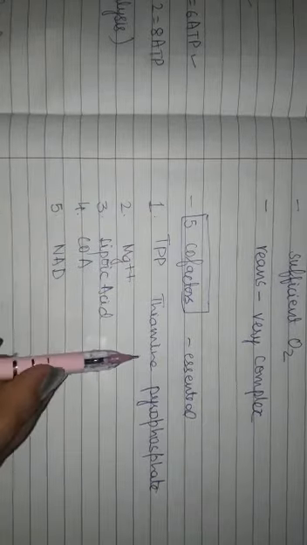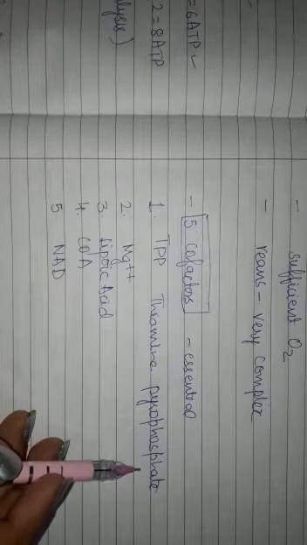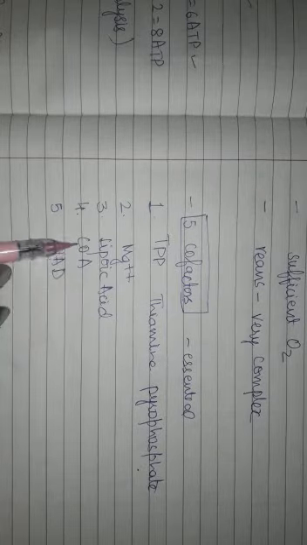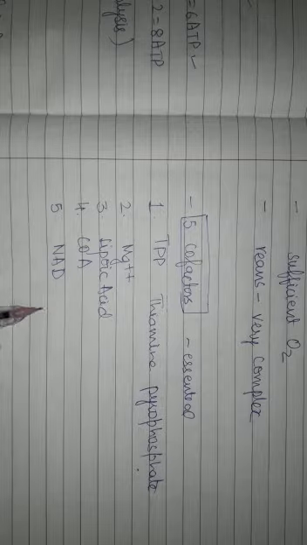And these 5 essential cofactors are, number 1, TPP, that is thiamine pyrophosphate, magnesium ions, lipoic acid, coenzyme A, and NAD.